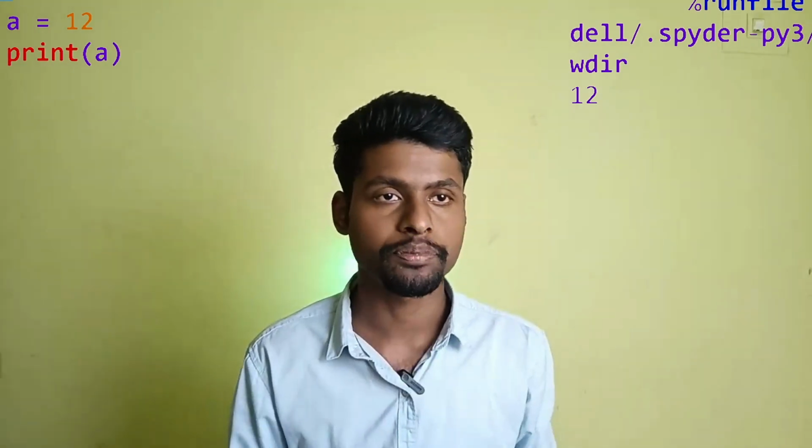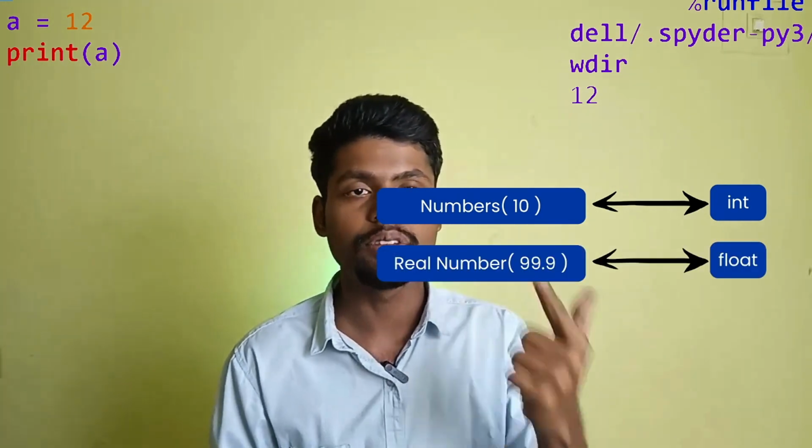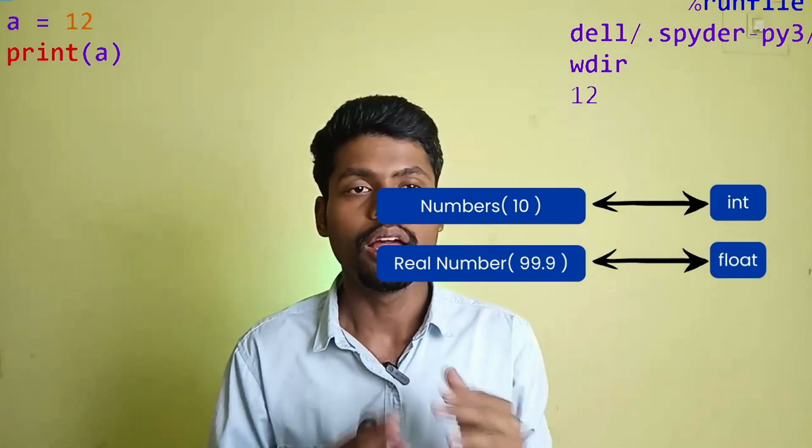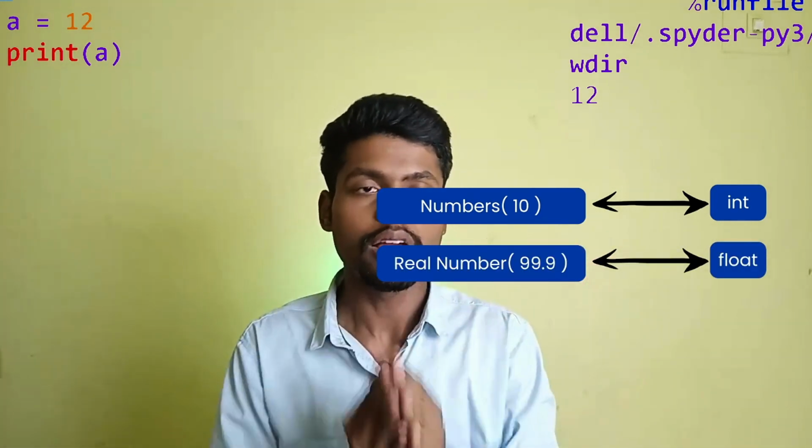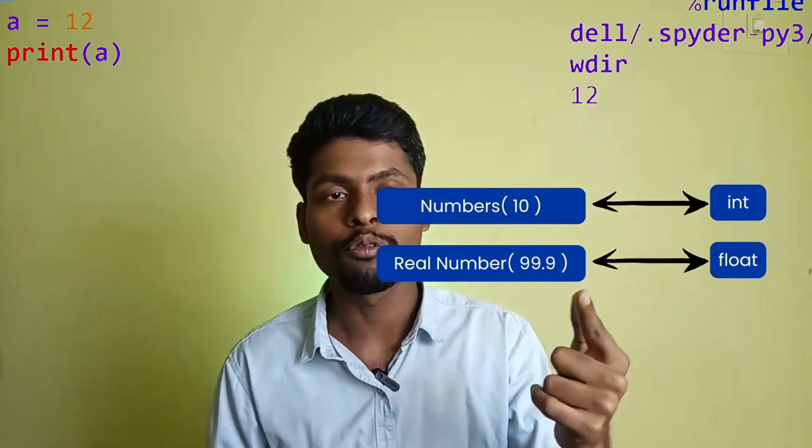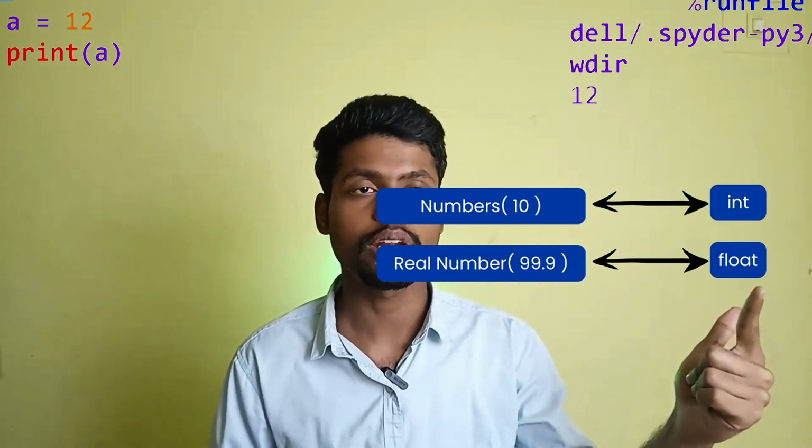Hope I am clear. First, let's understand the basic data types. In basic data types, we have the numbers data type. Technically, we call the numbers data type the integer data type, and the extension of the integer data type is int. Then we have real numbers. Technically, we call real numbers float. The point values are the float data type, and the extension of the float data type is float.